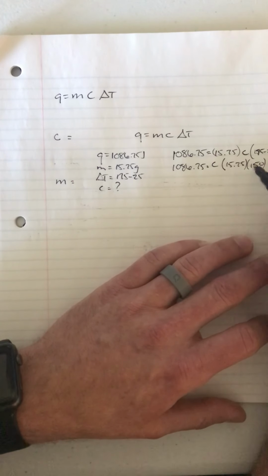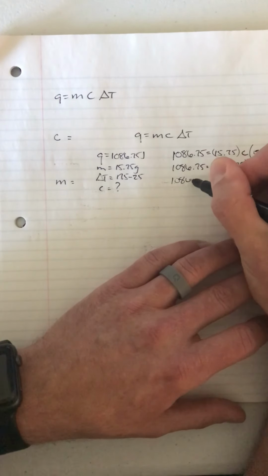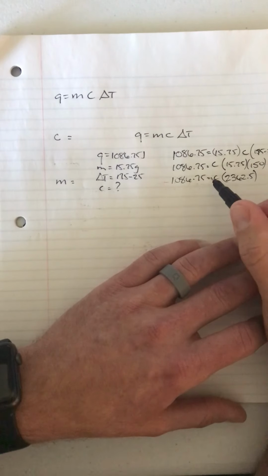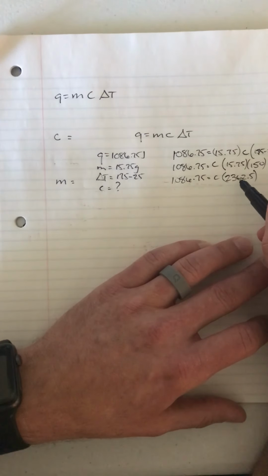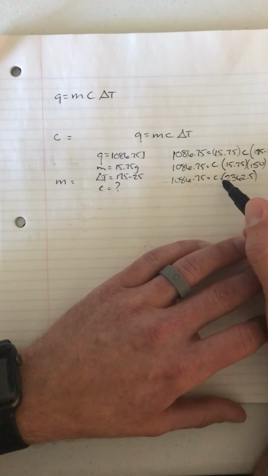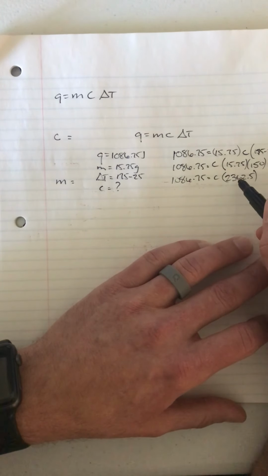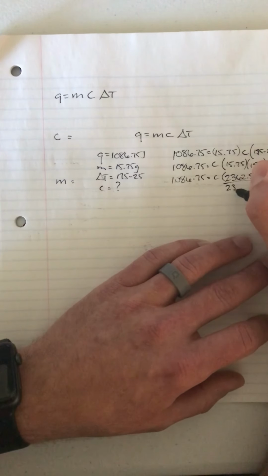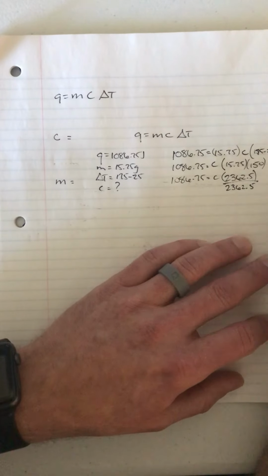Now you multiply those two numbers together, and those two numbers together is 2,362.5. All right? And now to get C all by itself, you have to divide both sides. You have to do the opposite. So since C is multiplied times that, you have to divide by it. So you divide both sides by 2362.5.